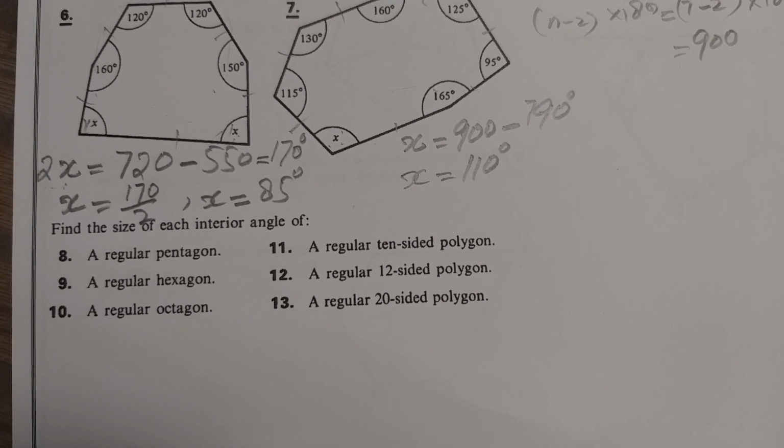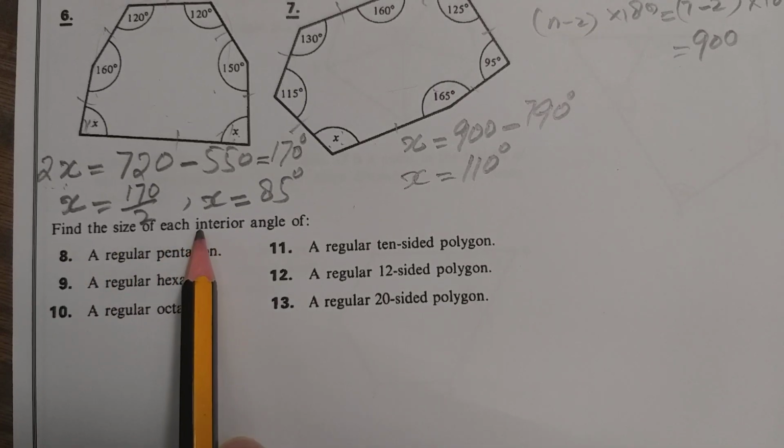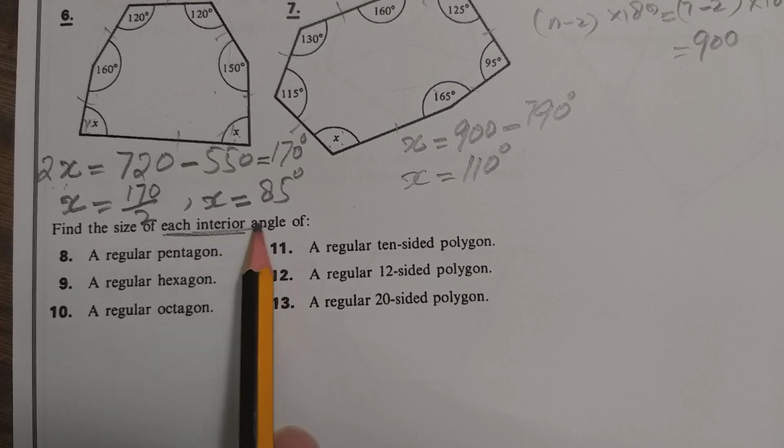Okay, in the next questions we have some polygons, where we are asked to find each interior angle.